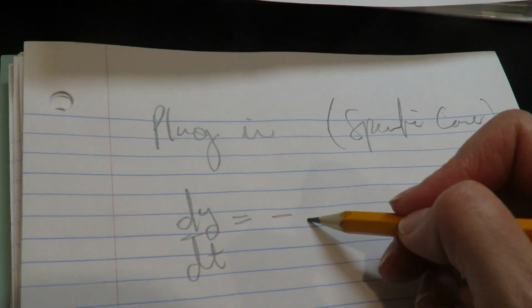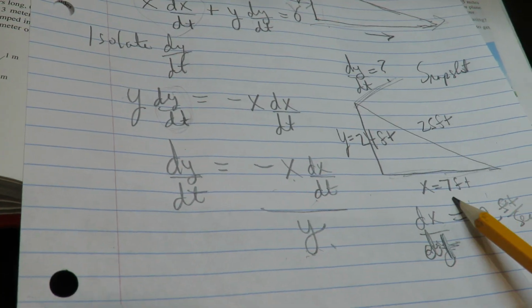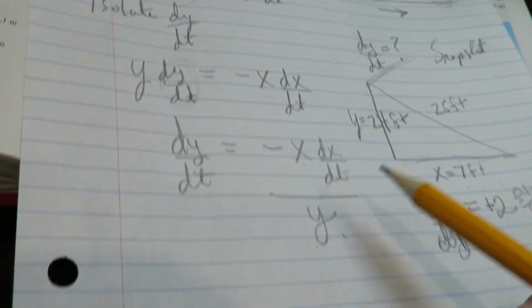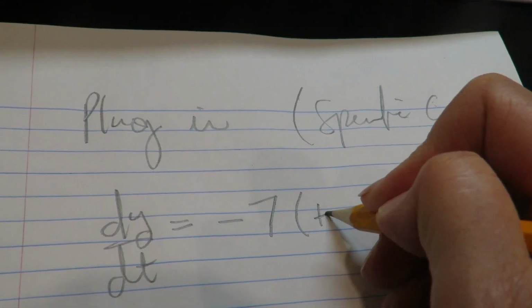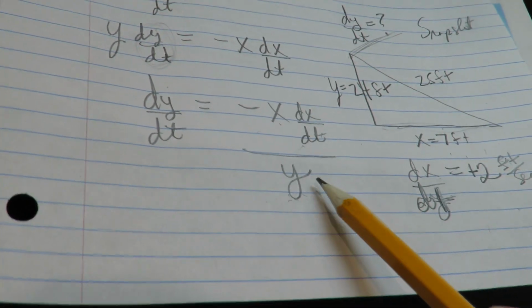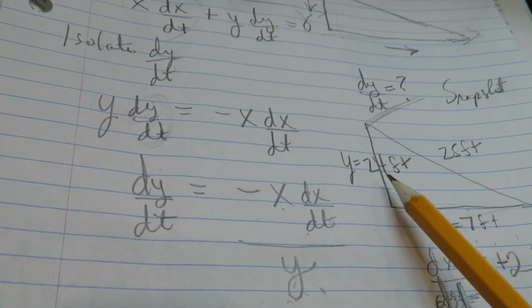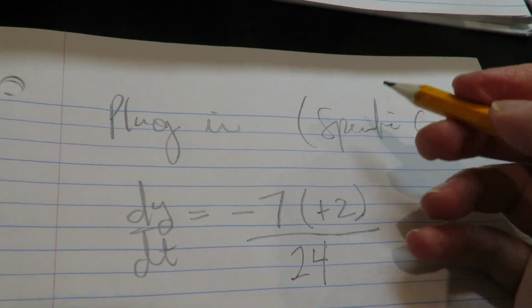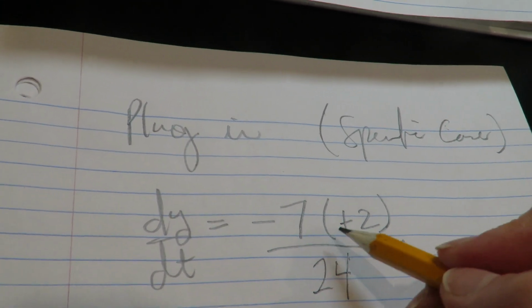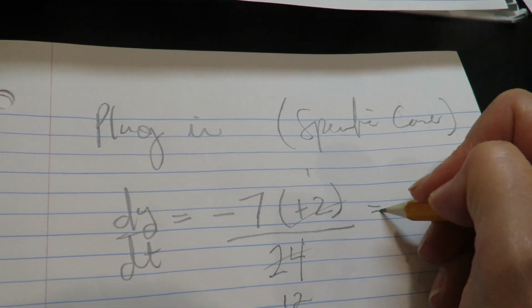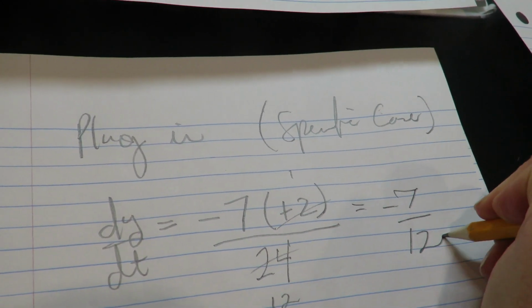Okay, so we got to plug in x. X we said was 7. There's a minus sign in front of it from the formula. dx/dt we said was positive 2. I'm just going to be a little obnoxious with the signs, not to necessarily be obnoxious. I just want to make sure you always think about it. Y, the magnitude of y, is 24. All right, so let me reduce here. 2 and 24, that's 1 and 12. So this is negative 7 over 12.